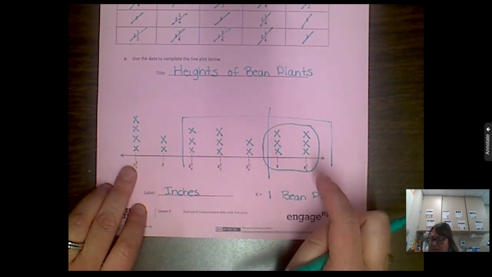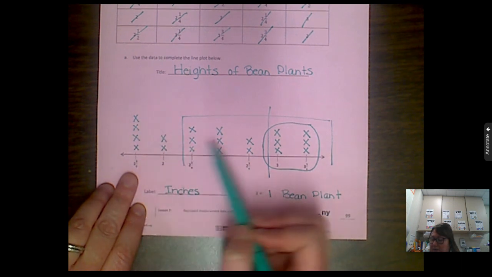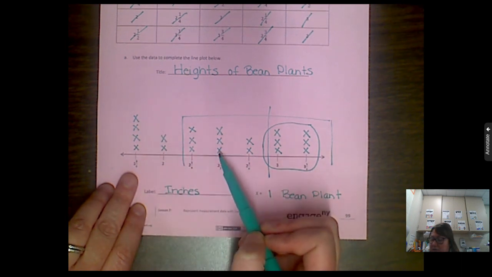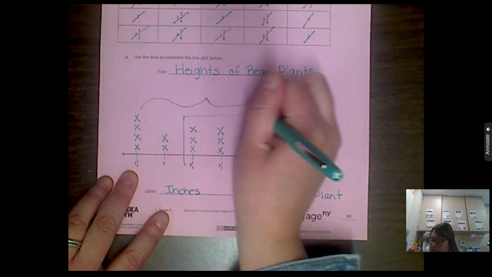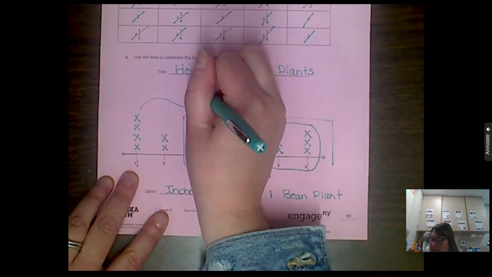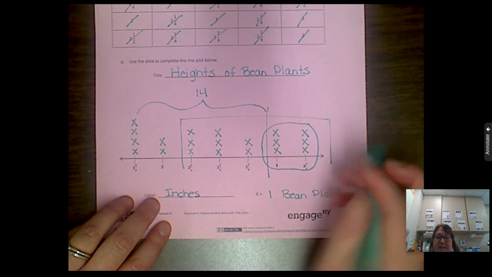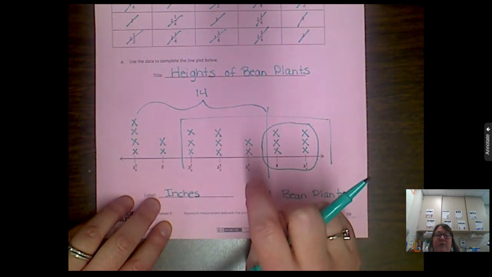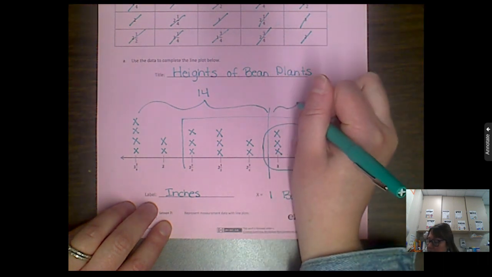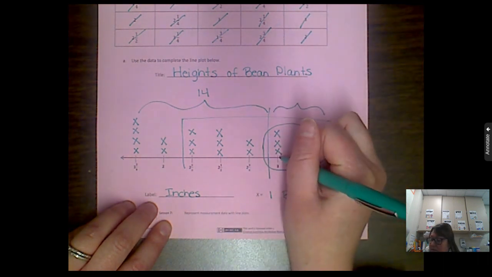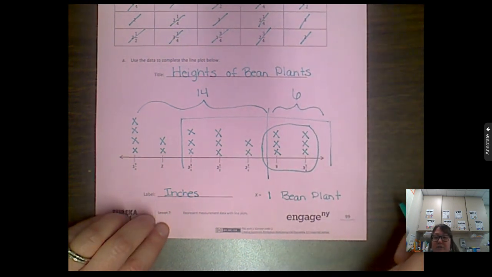So how many bean plants are not 3 inches tall? Let's look. 1, 2, 3, 4, 5, 6, 7, 8, 9, 10, 11, 12, 13, 14. So there are 14. Let's scoop this part before 3 inches, and let's write 14 there. We'll scoop it and put 14 to show that 14 bean plants are not 3 inches tall. And then we can scoop this side and we'll put 3 and 3 is 6. 6 bean plants are at least 3 inches tall.